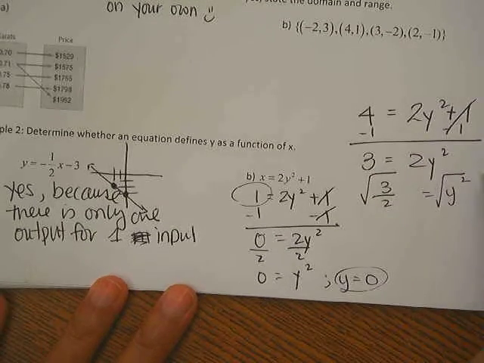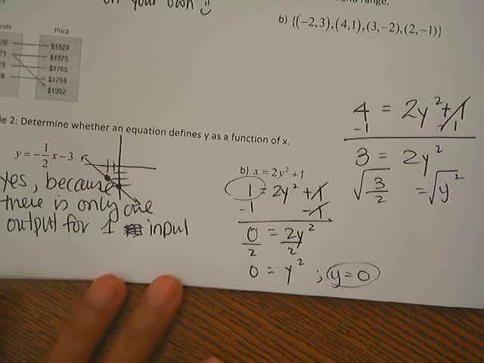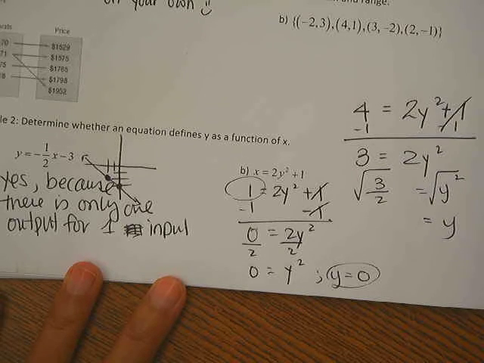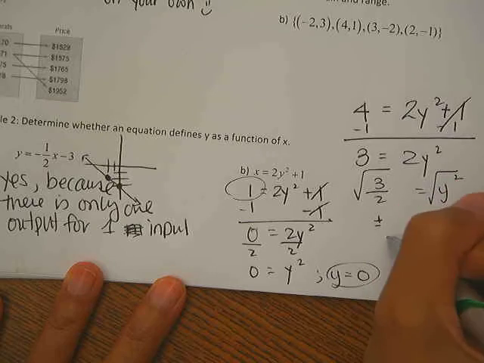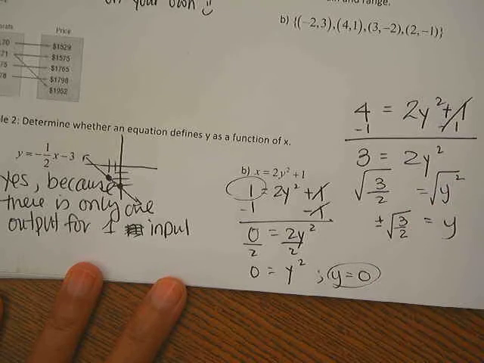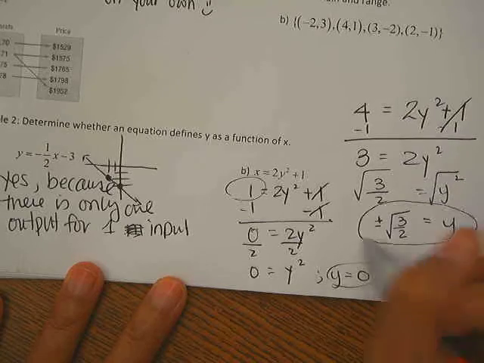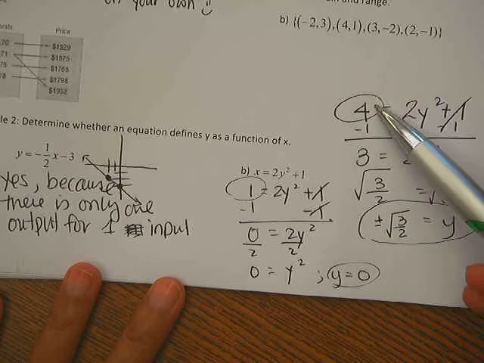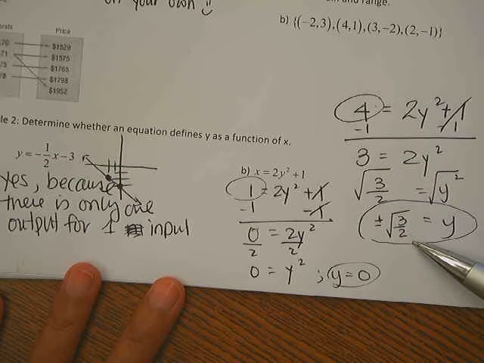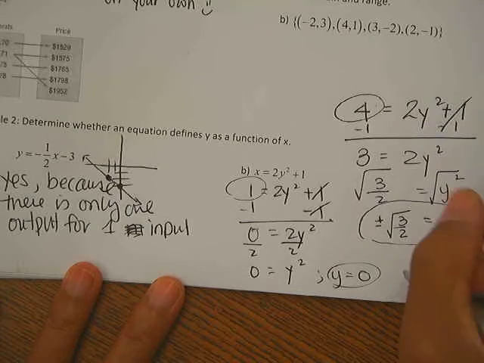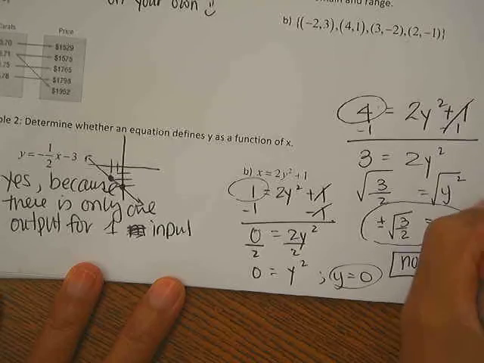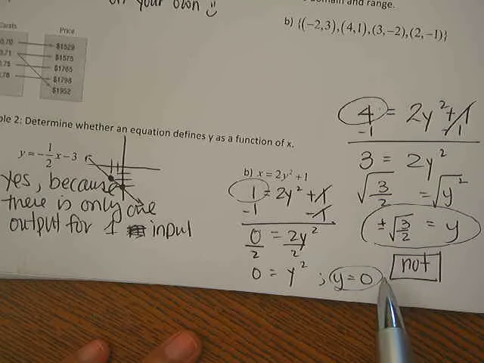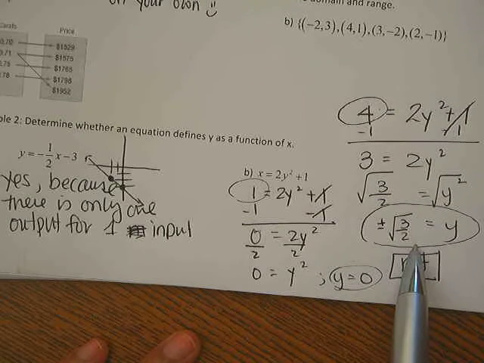Remember, when you're taking the square root, how many solutions are you going to end up with? You're going to end up with 2. It's called plus or minus, the square root of 3 over 2. What does plus or minus represent? It represents 2 different solutions, right? So 1 input, but you got 2 outputs. Therefore, this is not a function due to the fact that you have 1 input for 2 outputs. Please spell this out; I'm running out of space.